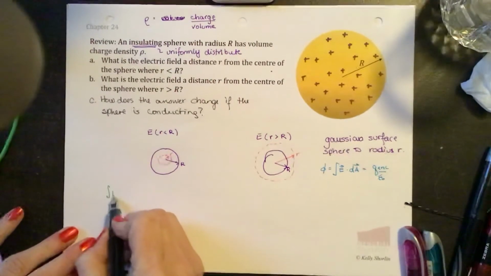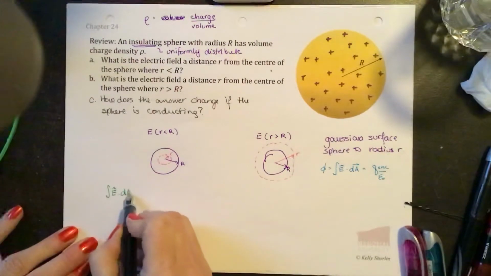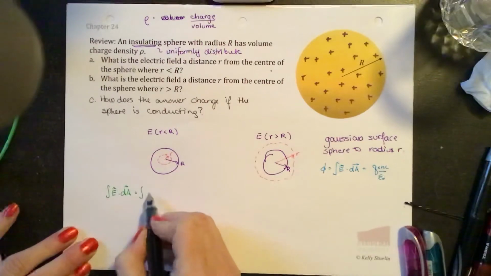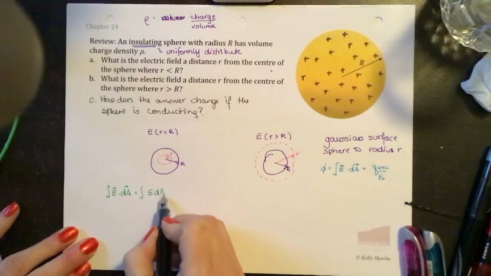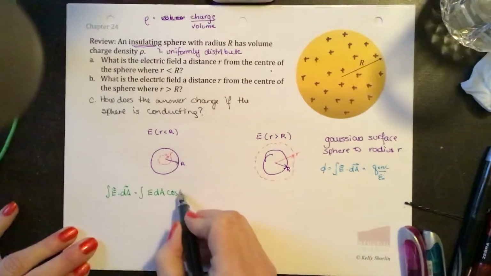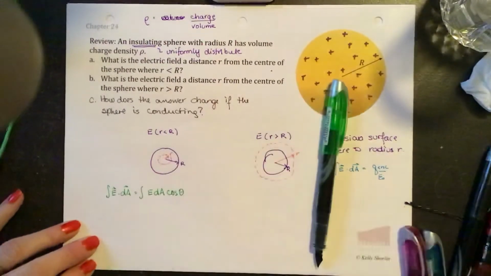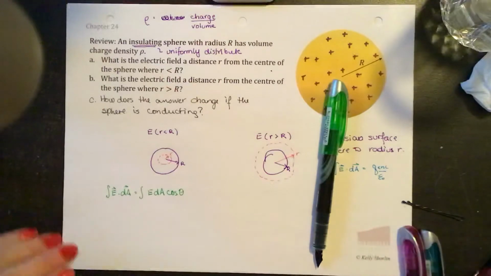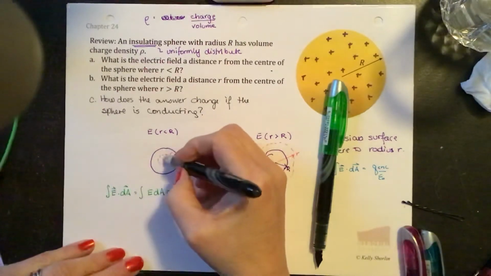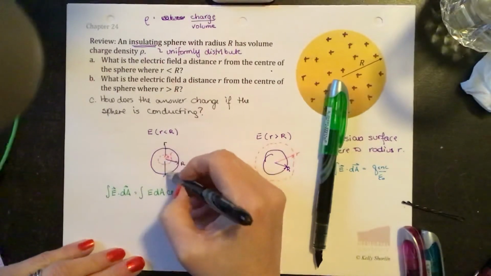The integral of E dot dA is equal to the integral of E times dA times the cosine of the angle between the electric field vector and the area vector. The electric field vectors point straight out at every place because we have radial symmetry.